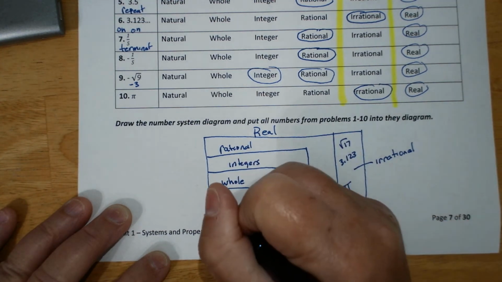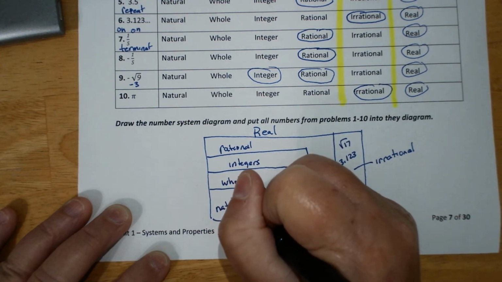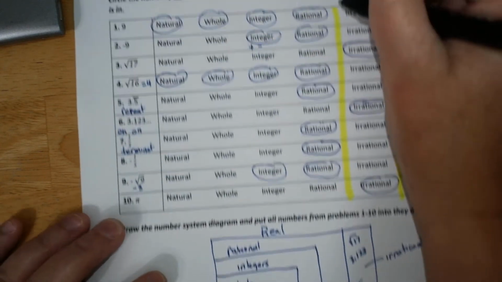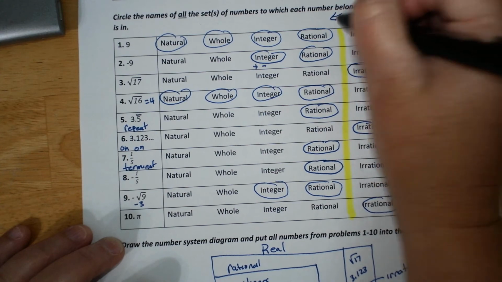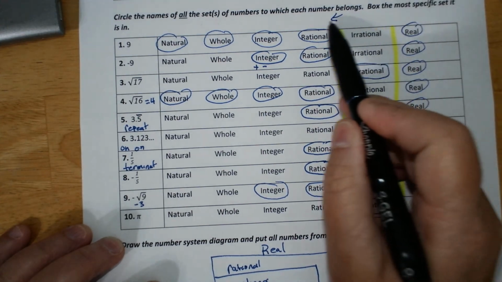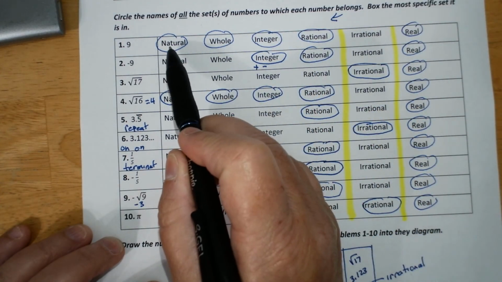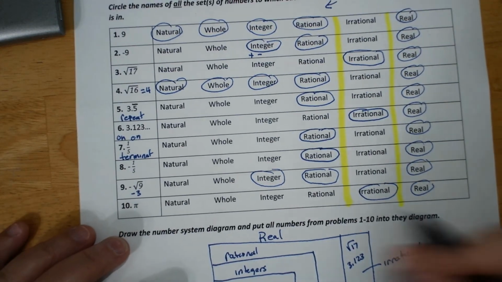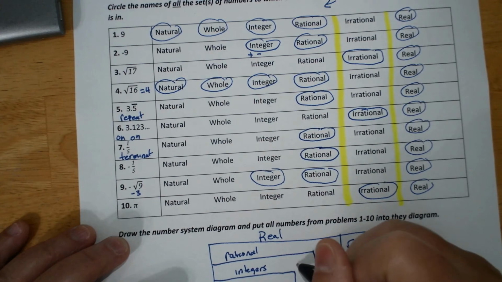And we have natural. So if you start here under your bridge, wherever the farthest circle is is what box it goes into. So 9 goes there, -9 goes in integers.